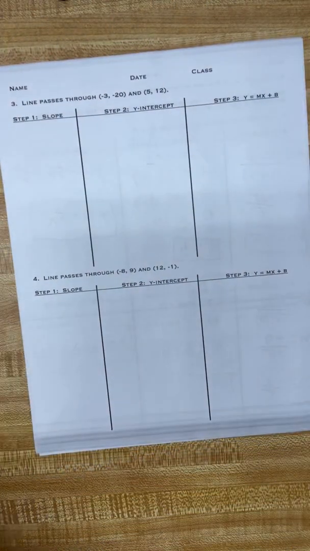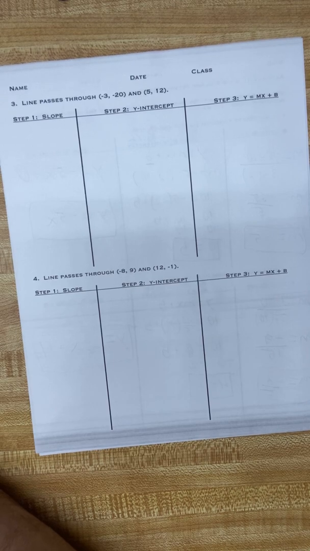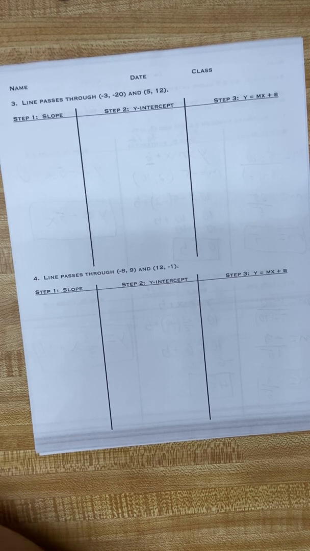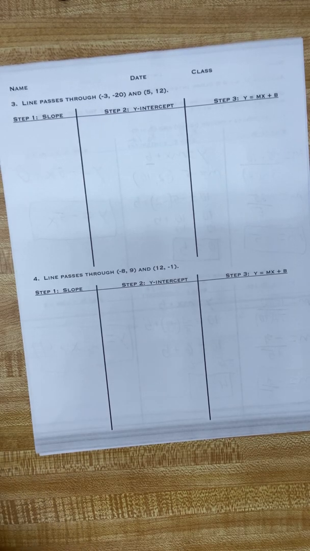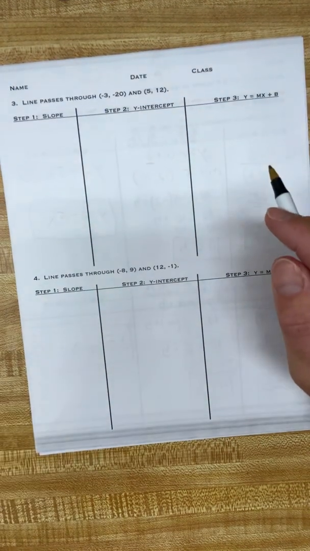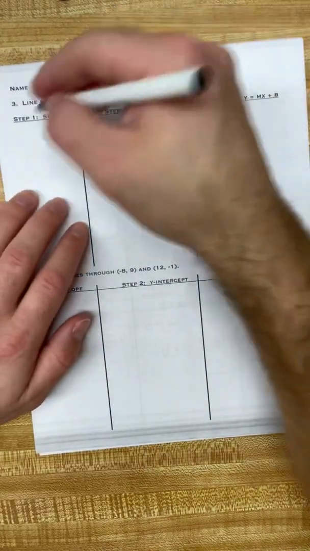Flip it over. All right, again, make sure that you complete this. All right, so 2 more here.